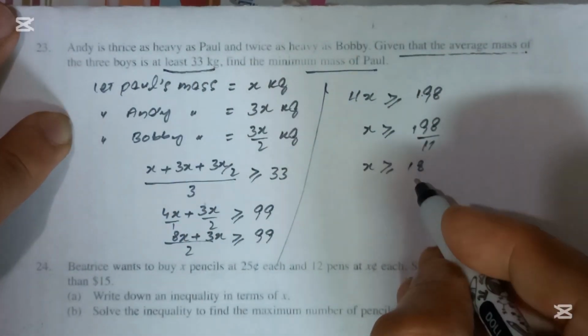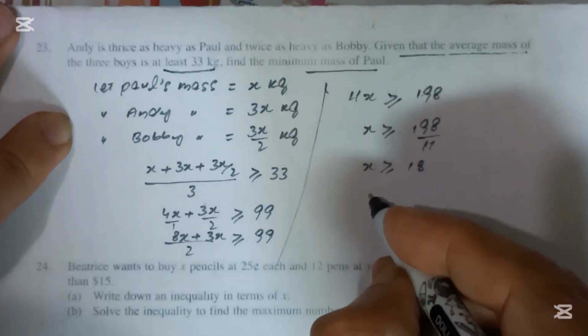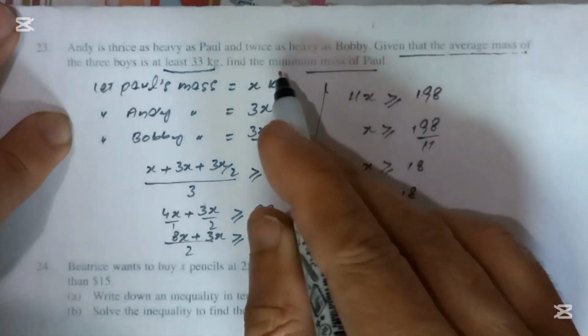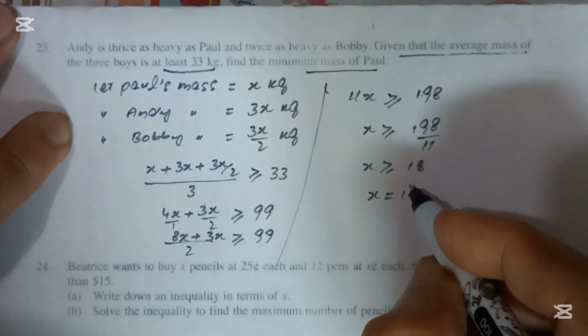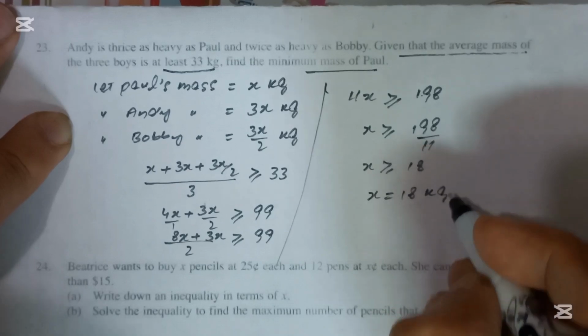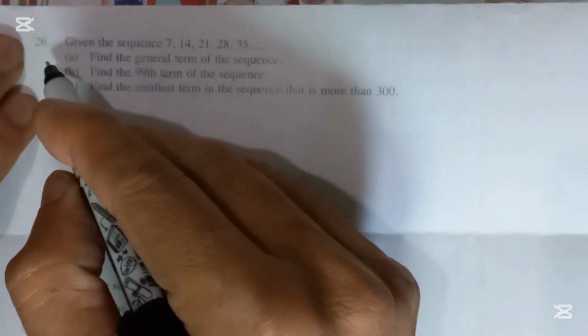So from here we can see the minimum number which is satisfying this inequality is 18. So this is the minimum number that can be obtained from this inequality. Unit is definitely kg. This is the answer.